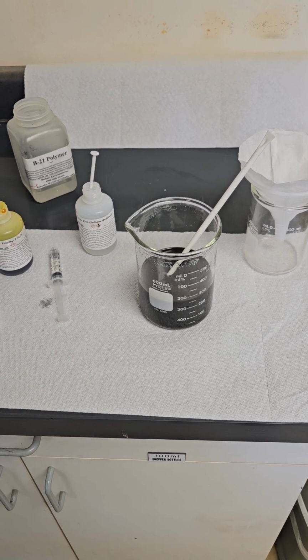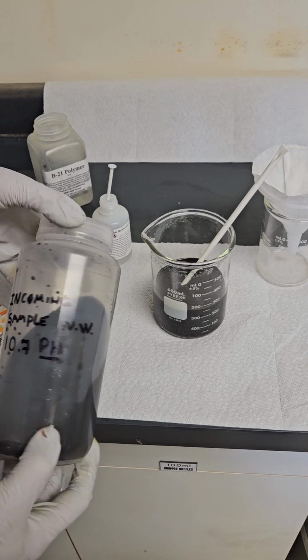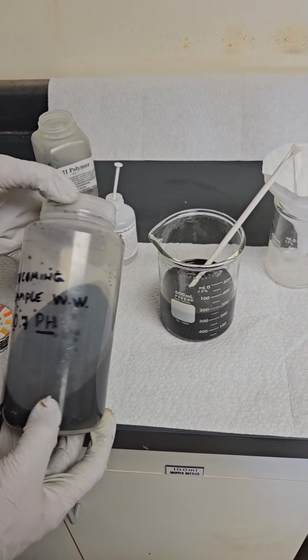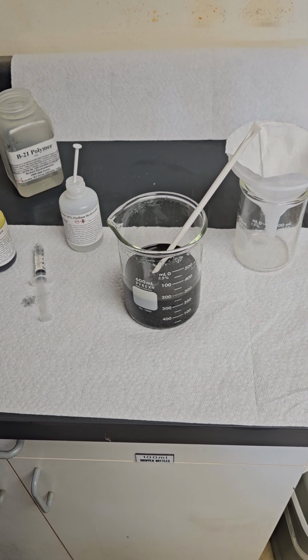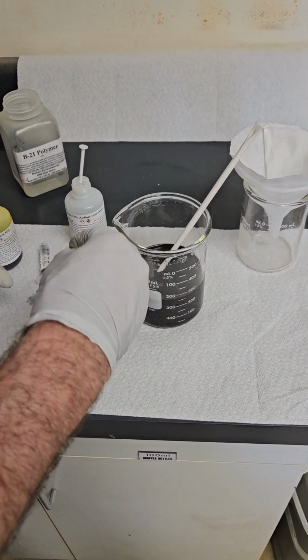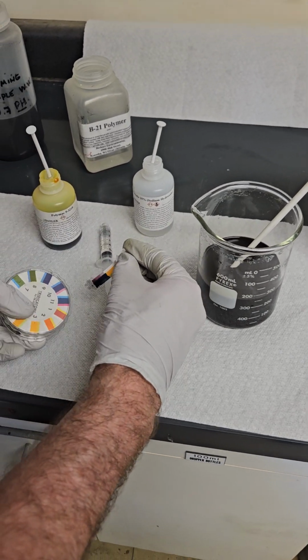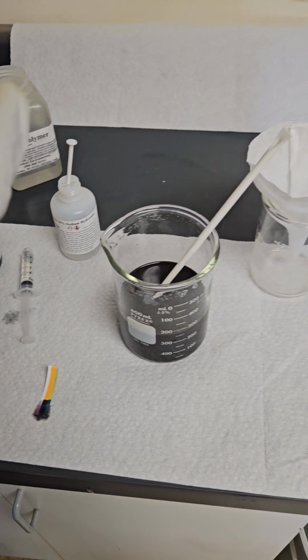Okay, we received the PCA sample that you sent us, this incoming wastewater. Tested the pH initially, and it does look pretty high. You notice that it's around a 10 or something like that. So obviously it's way up in pH.